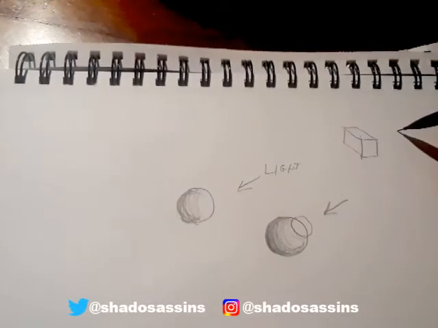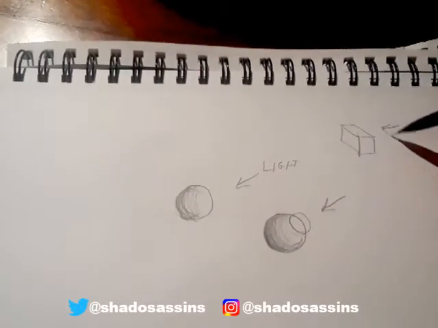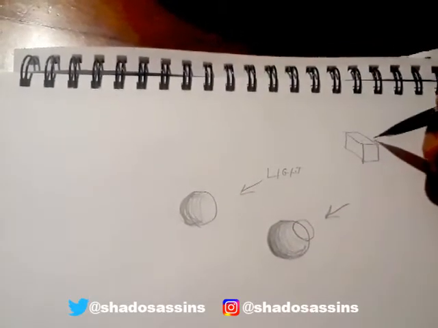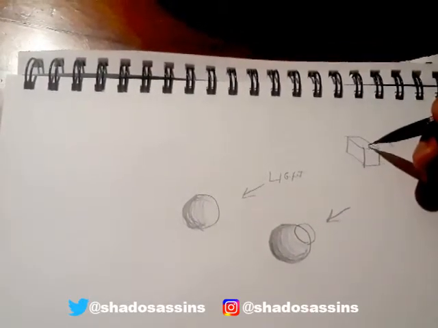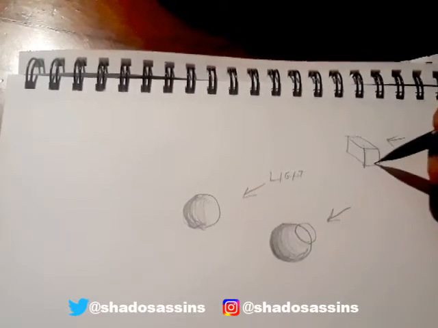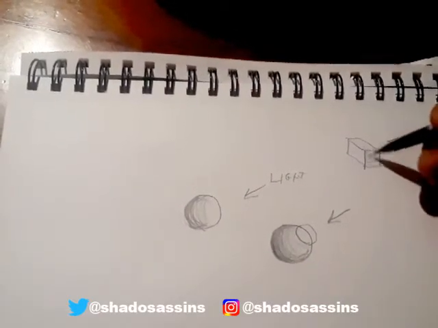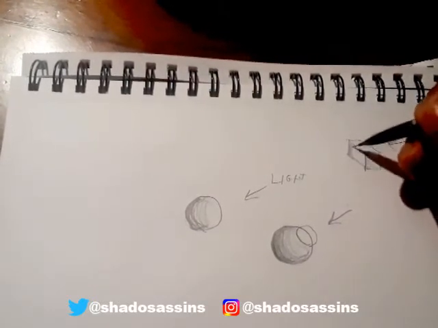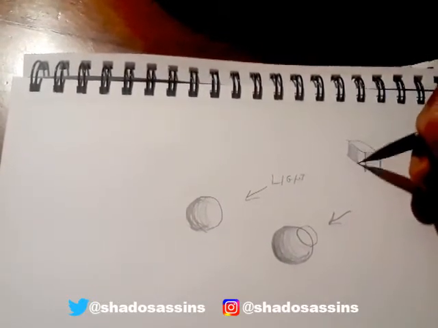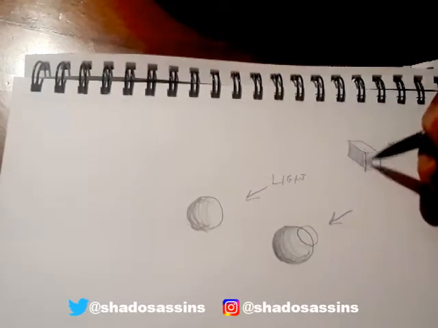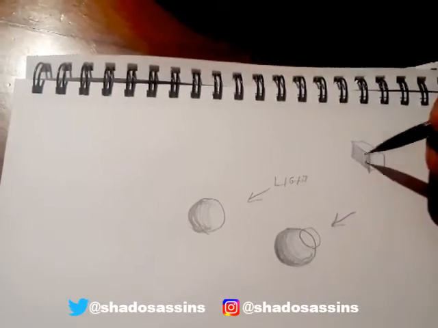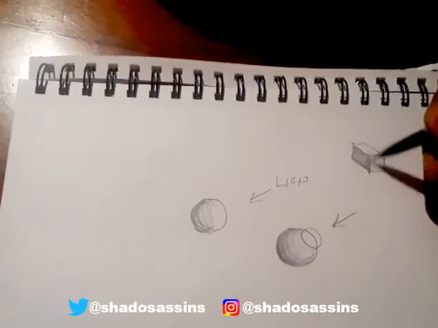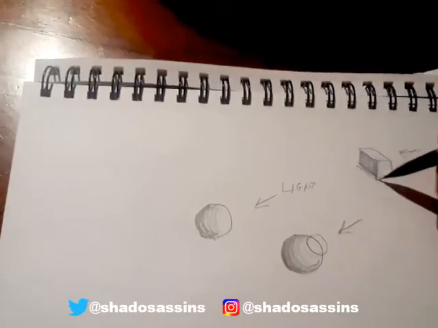okay, light source hitting this way. I almost tricked myself doing this. Okay, so the light source is hitting right here. Essentially, you would have small shadows coming down here, and this entire side would be dark, considering that there is no light whatsoever attached to this area of the square.